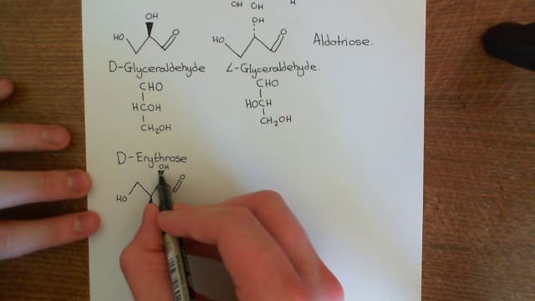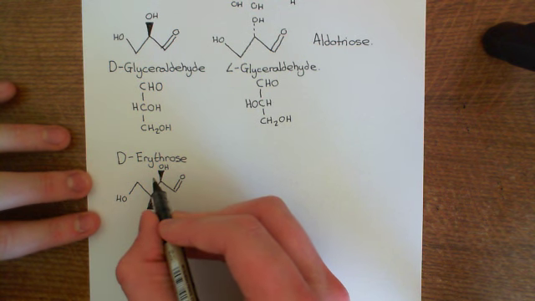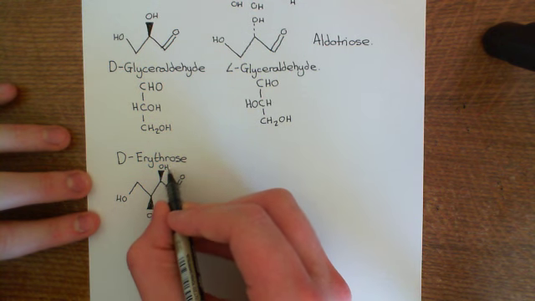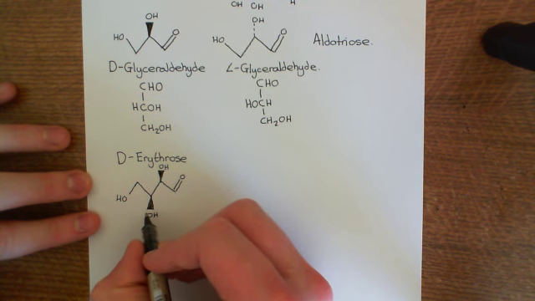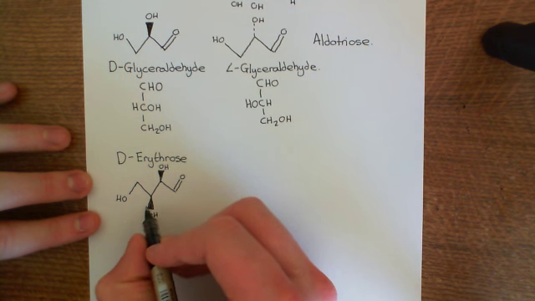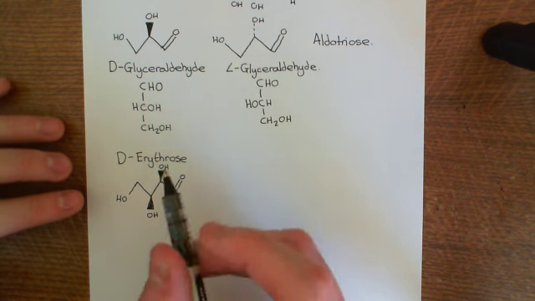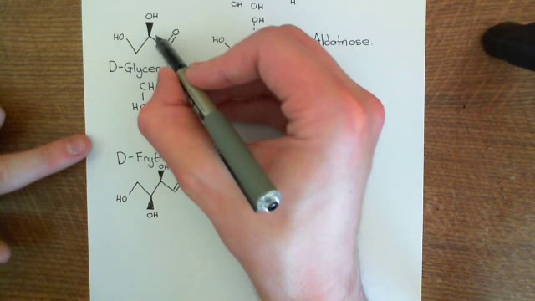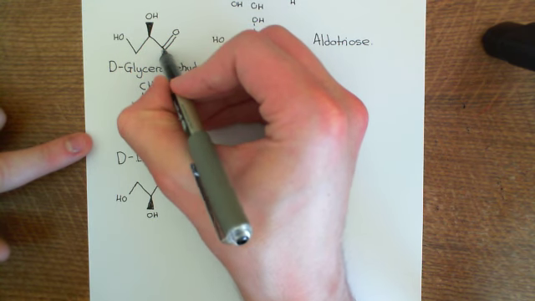Okay, so off this carbon you'll have an alcohol group coming out of the page towards us, and then a hydrogen going into the page away from us. Off this third carbon here you also have an alcohol group coming out of the page towards us, and then a hydrogen going into the page away from us. Now, this is based on glyceraldehyde because we've effectively added in another carbon in between this carbon and this carbon.